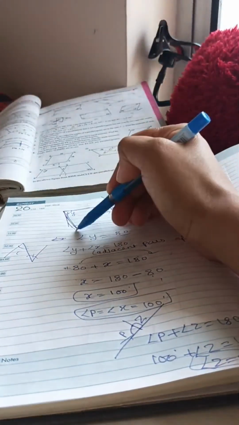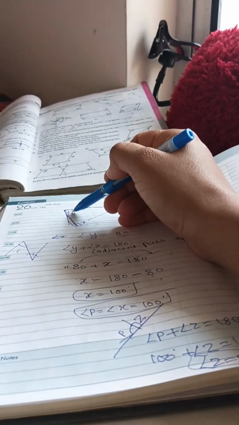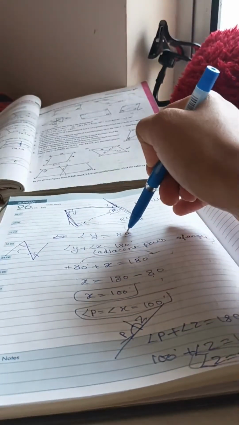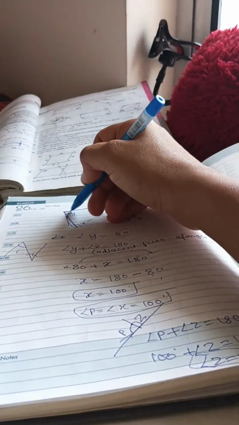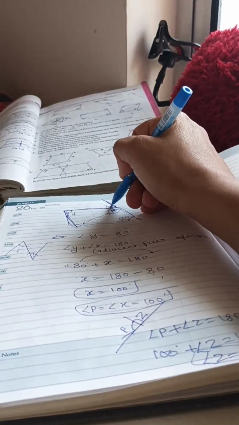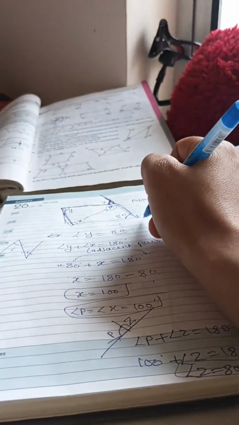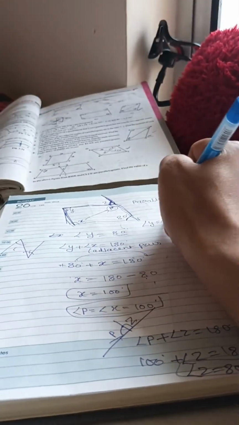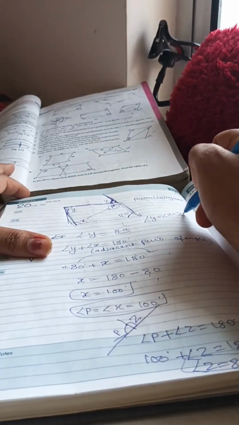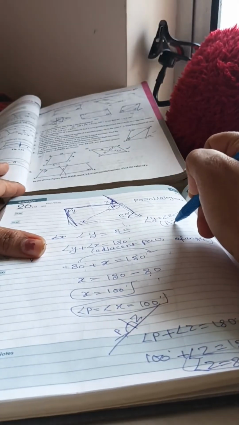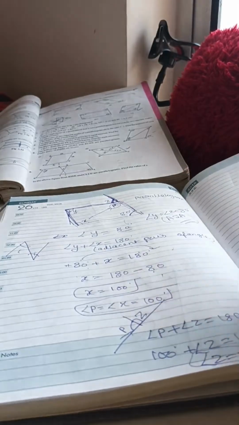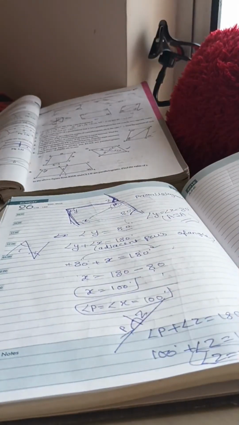If angle Y is 80 degrees, then angle Z is also 80 degrees, because of alternate interior angles. So angle Y is equal to angle Z is equal to 80 degrees because of alternate interior angles.